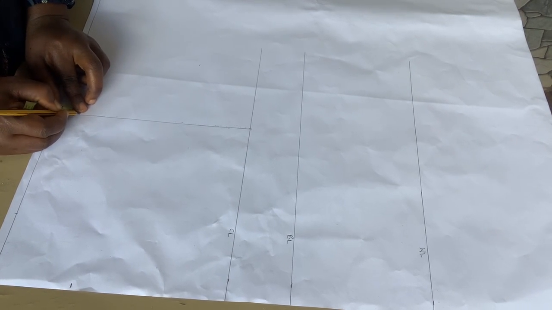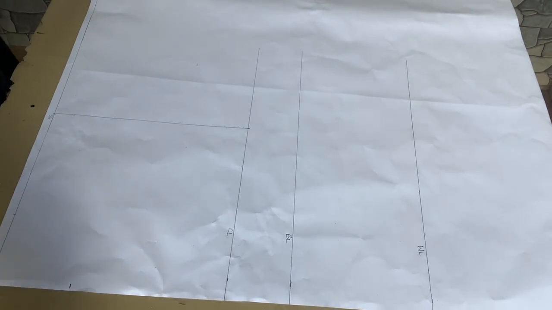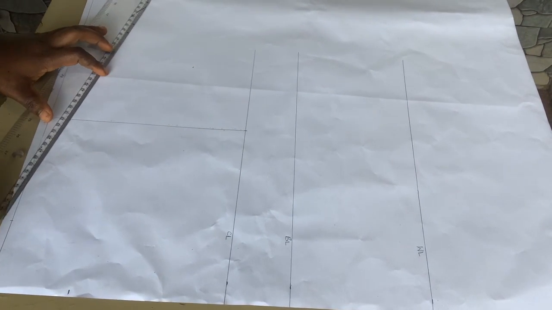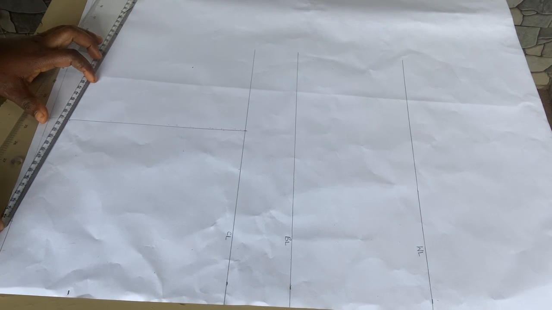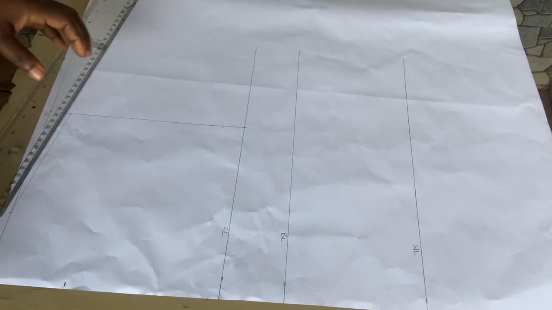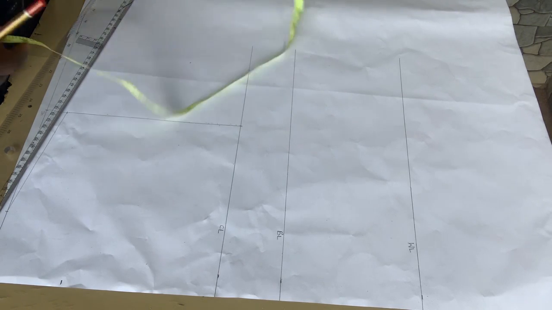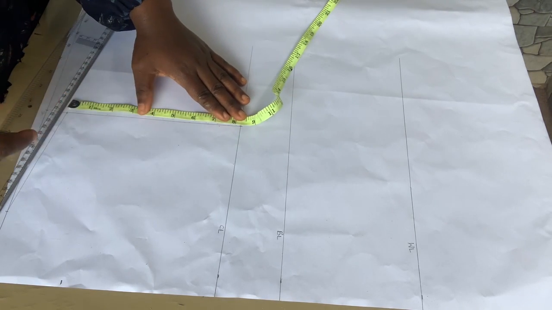So this will serve as the shoulder slope. Okay, so I'm going to connect it to the neckline.